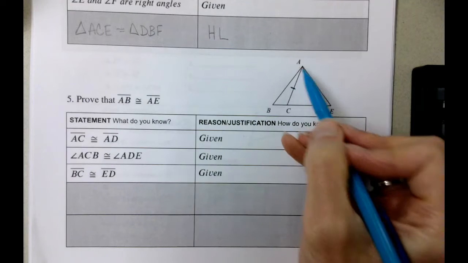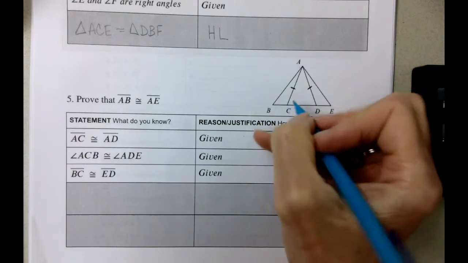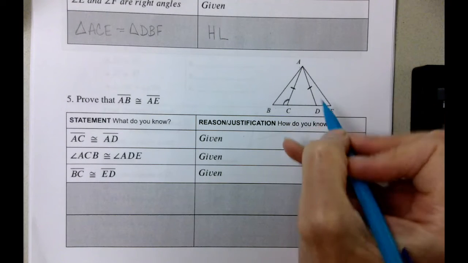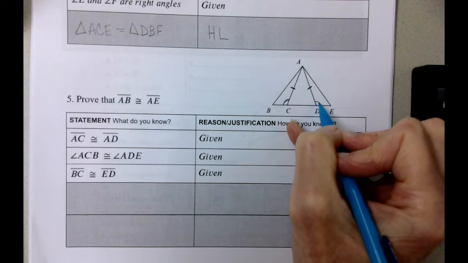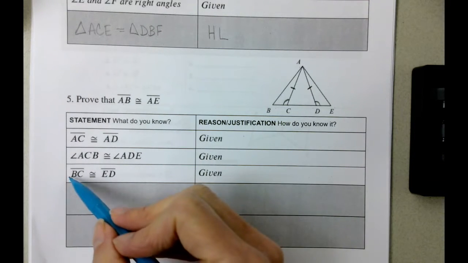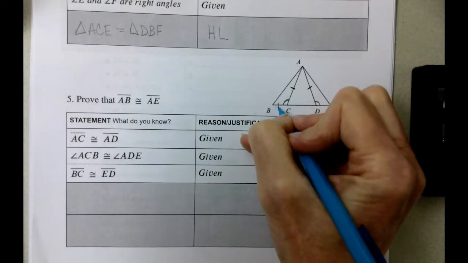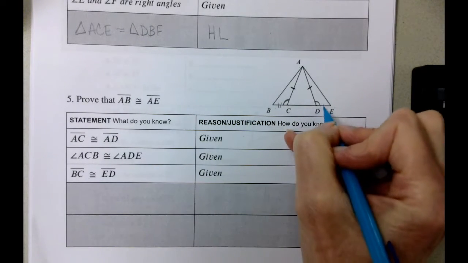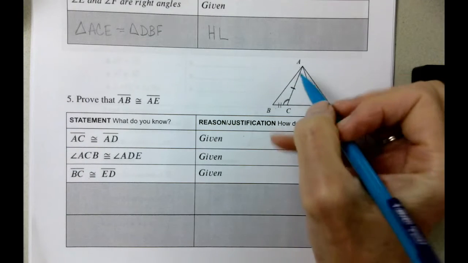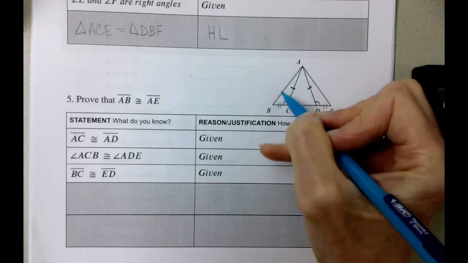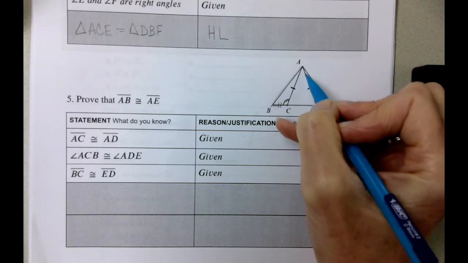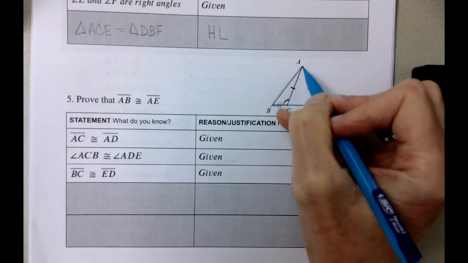Angle ACB is congruent to angle ADE. And then we're also given that BC is congruent to ED. So what we have over here is this triangle here is congruent to this triangle here.